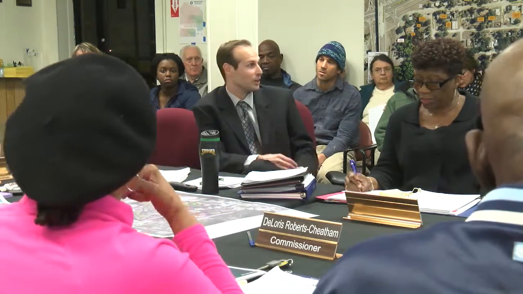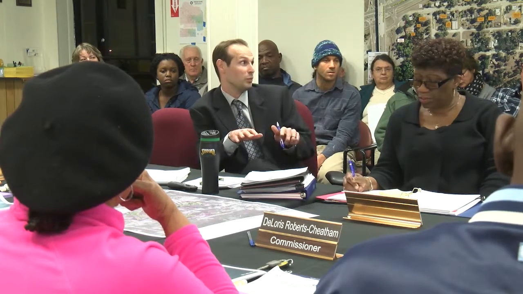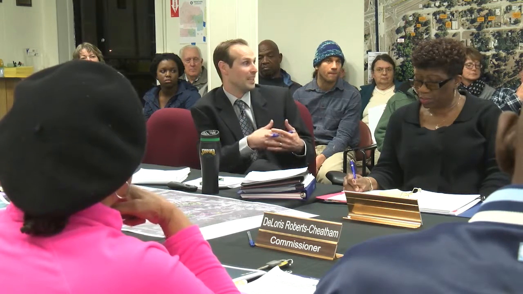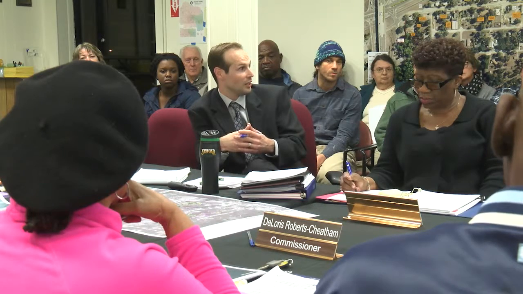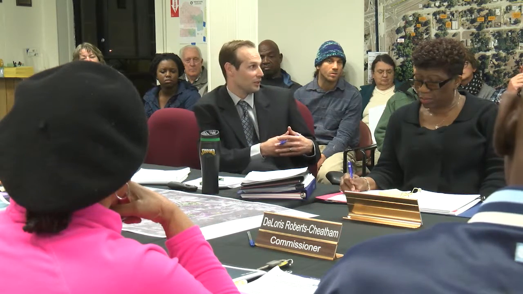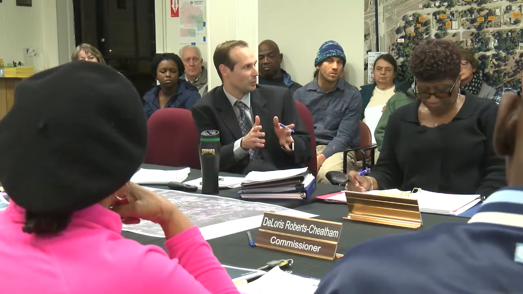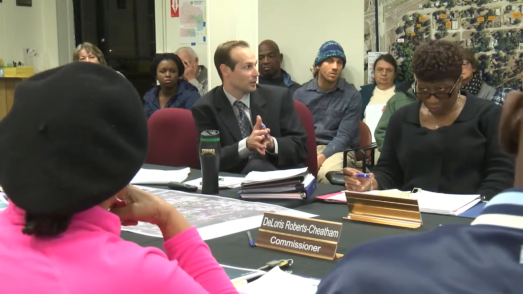That's typically the process that we would go through. So tonight, what we've been discussing are comprehensive plan amendments that would be initiated by the landowner. The city-initiated and the applicant-initiated processes are a little bit different, and we want to make sure that we're clear that this is coming from the landowner.